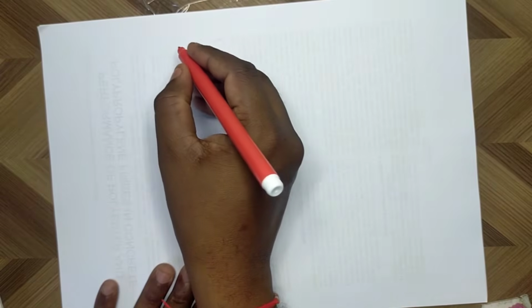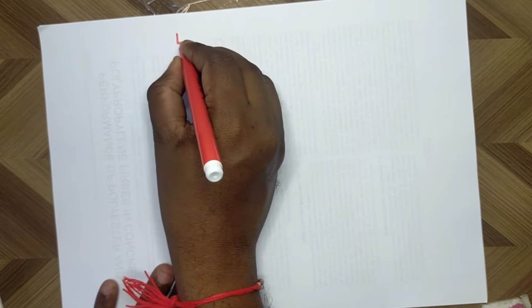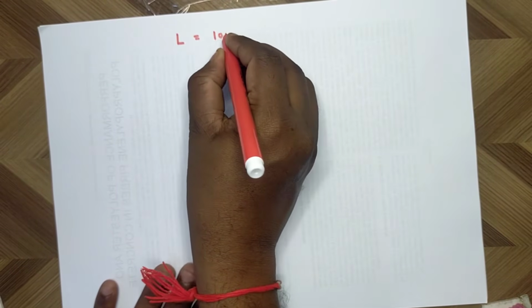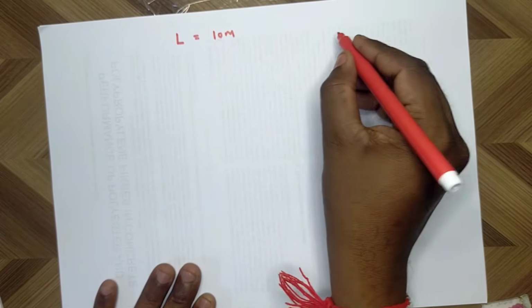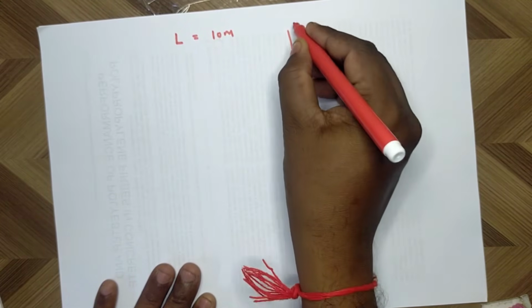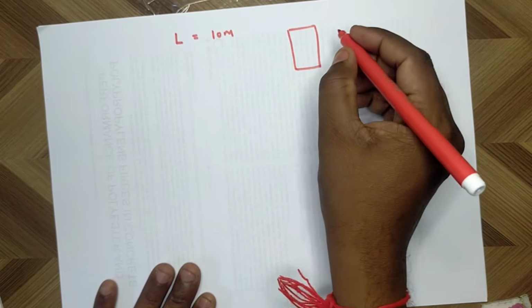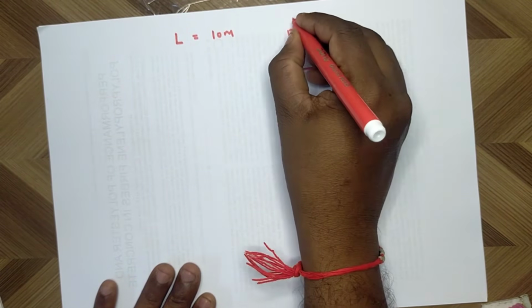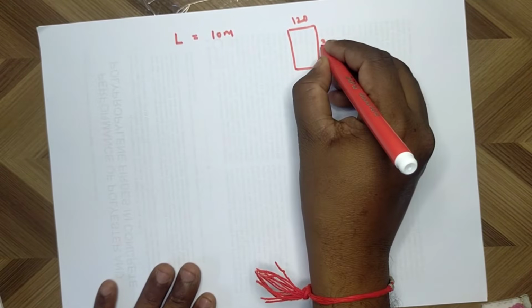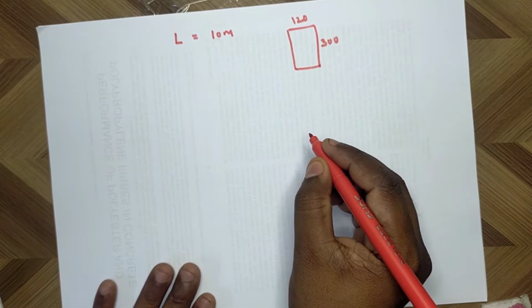A prestressed concrete beam of span 10 meters, of rectangular section, 120 mm wide, 300 mm deep.